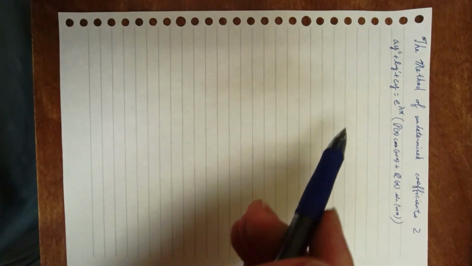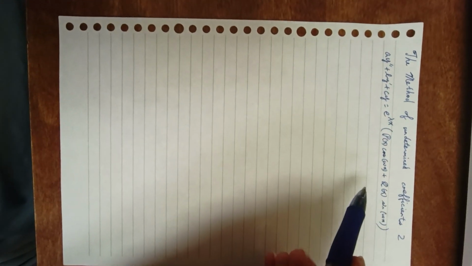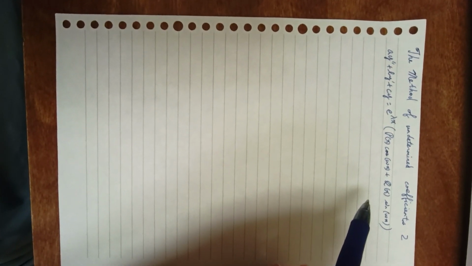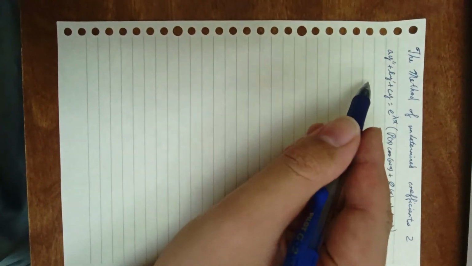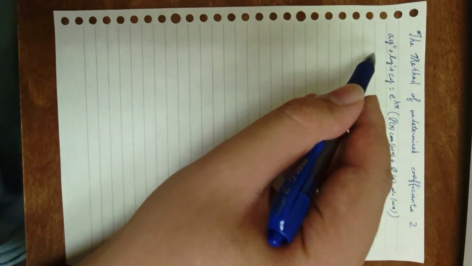All right, so first let's consider an equation like this. In this equation, we can see there's a little more information for us, right? Let's look at it step by step.